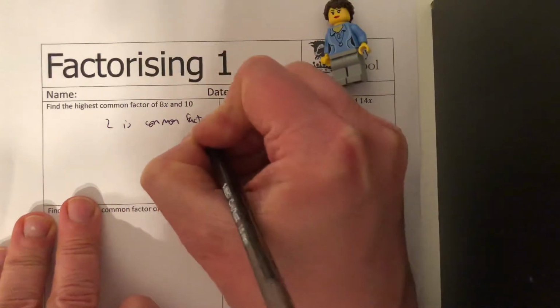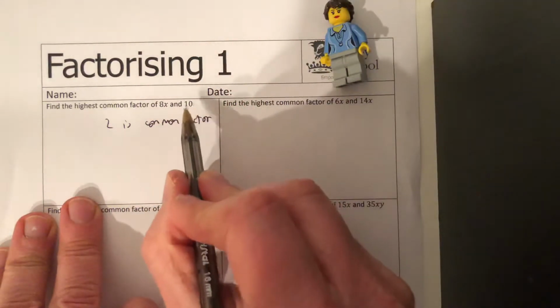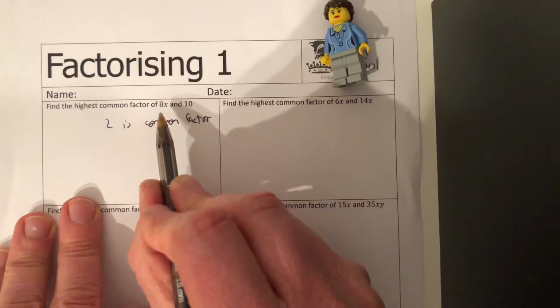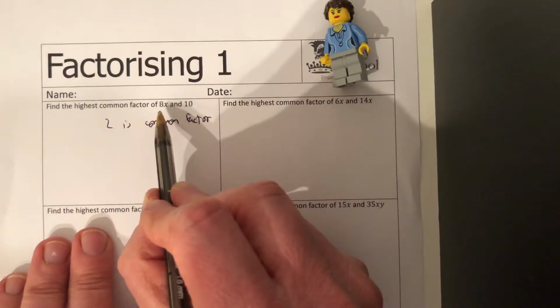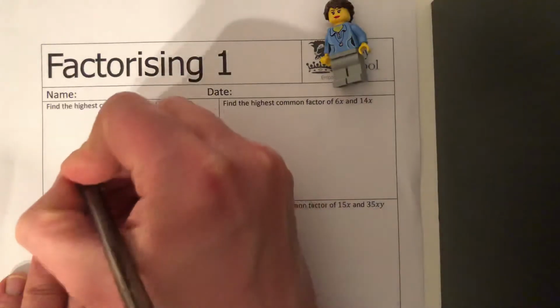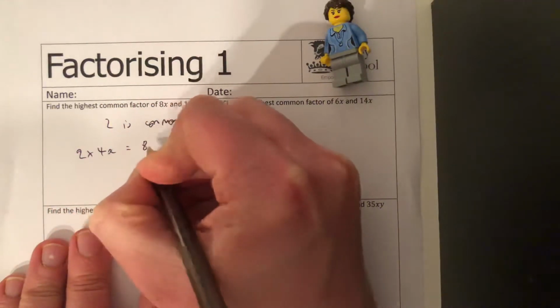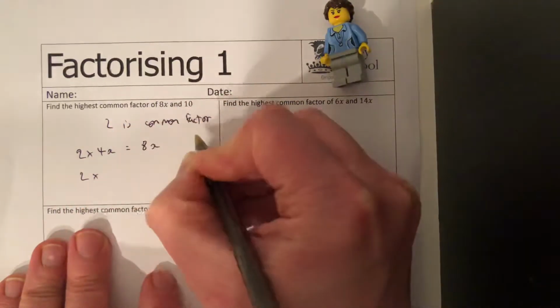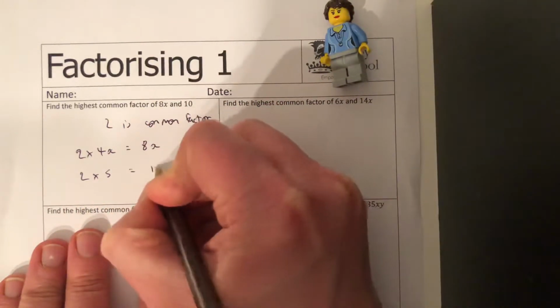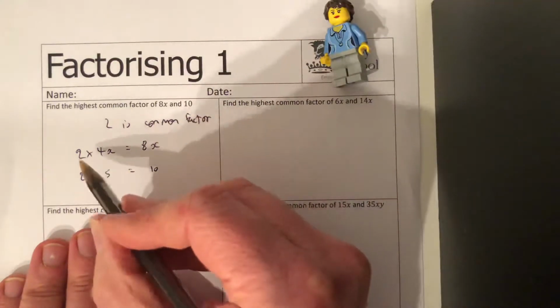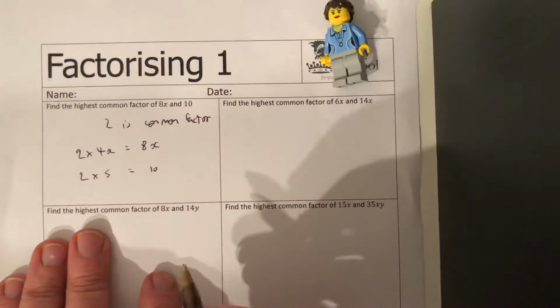And so we can literally take 2 out of both of those numbers. And so in this case, we would say that 2 goes into 8x, and so 2 times 4x will give us 8x, and 2 times 5 will give us 10. And so what we've done is seen that 2 goes into both of the numbers.